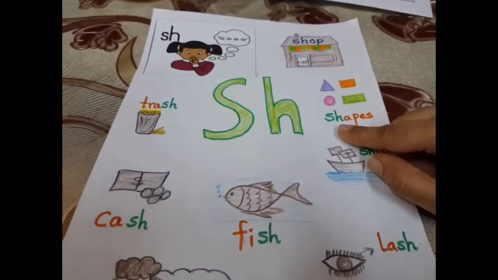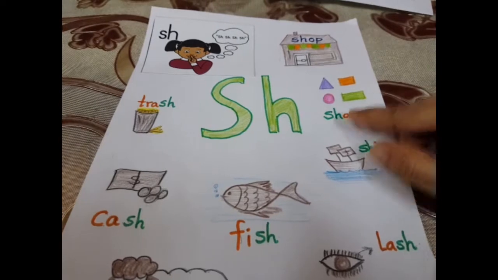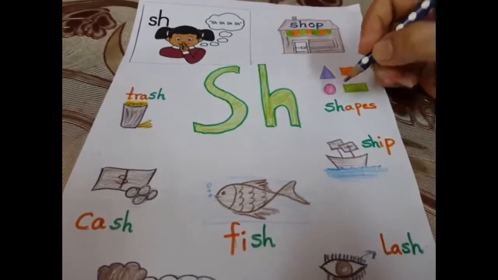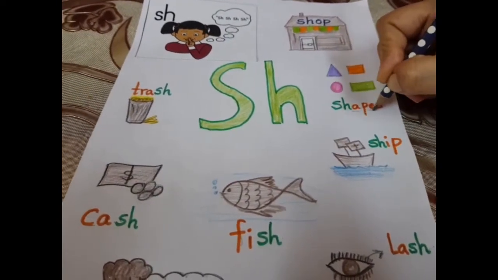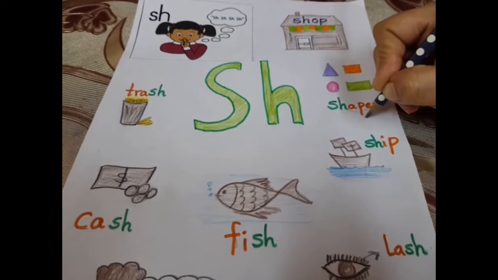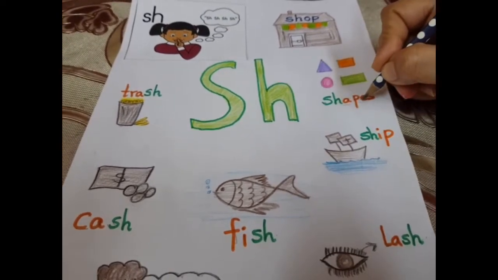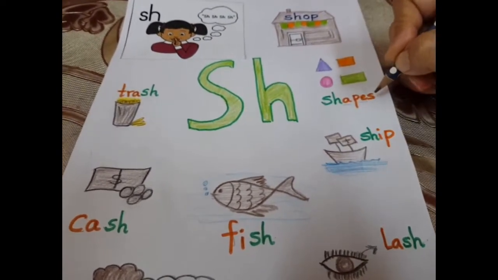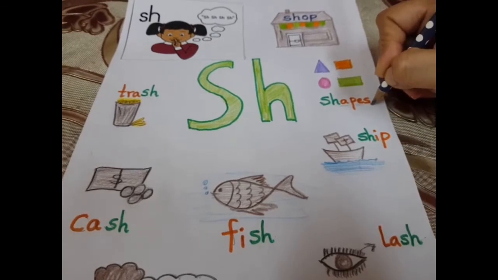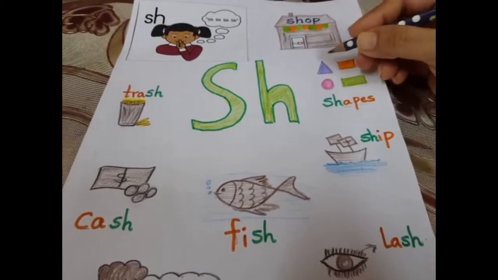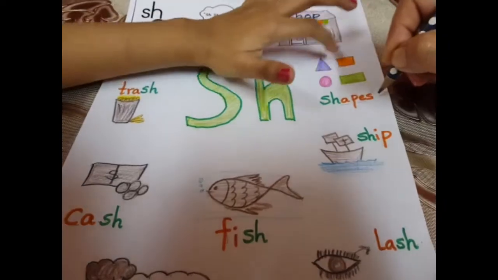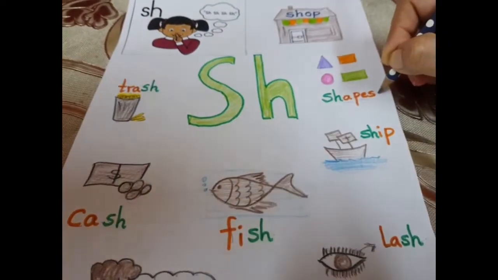Now look here. What is the sound of SH? Sh. The sound of A here. What is the sound of A? A. And the sound of P? P. So SHAPE, shape. And the sound of S? So shapes, because there is more than one shape, we say shapes. We add S at the end.